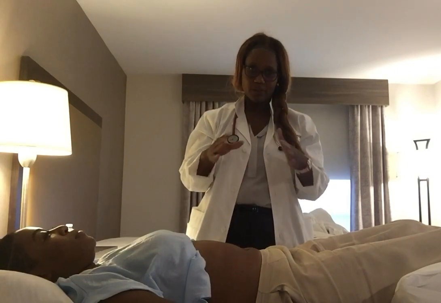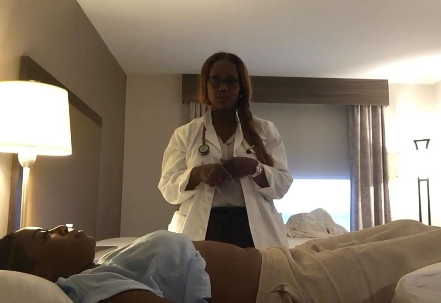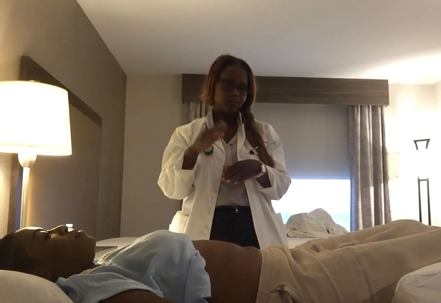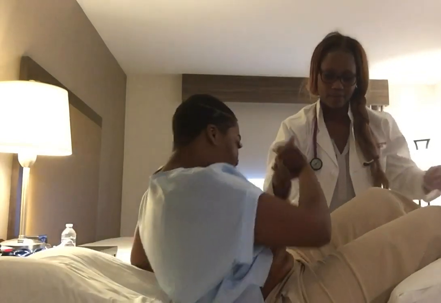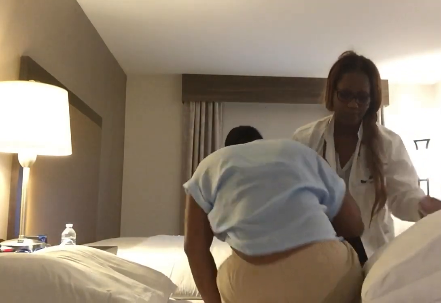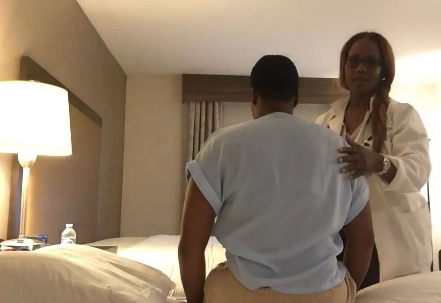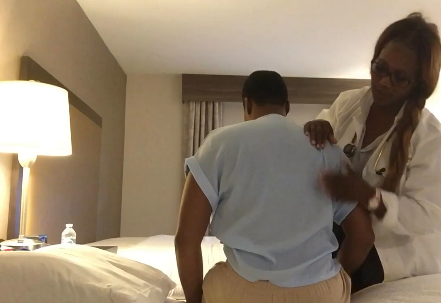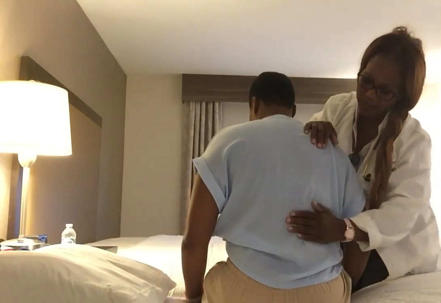Once I'm done doing those specialty tests, I will also test for costovertebral angle tenderness. So I have my patient sit up. Okay, and with the costovertebral tenderness, I would count from the 12th rib up, place my hands.